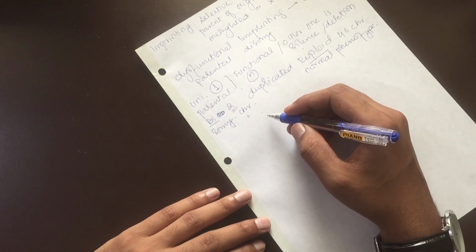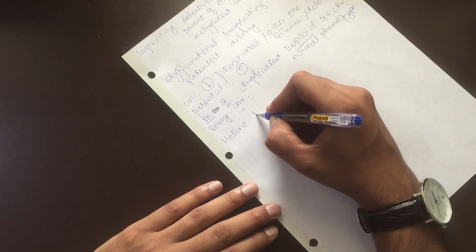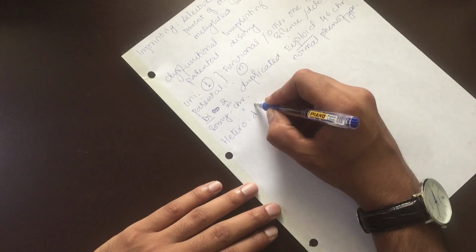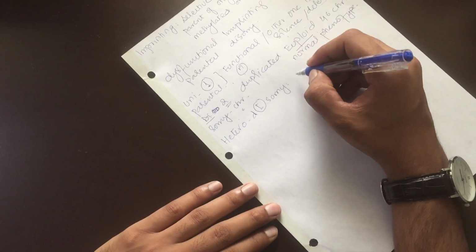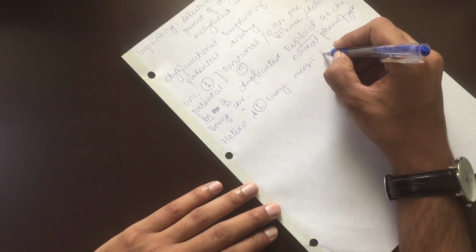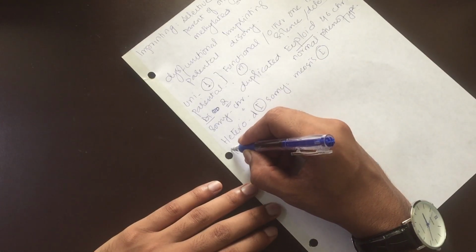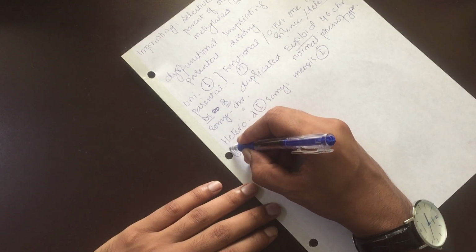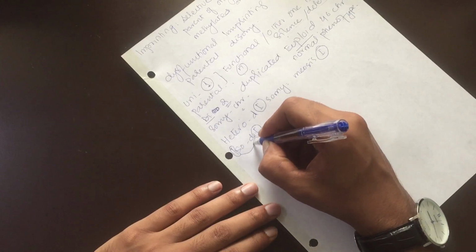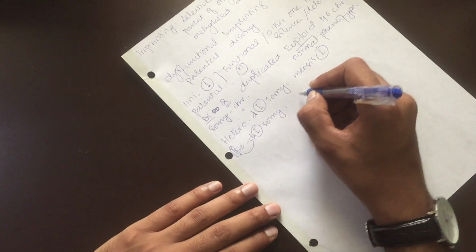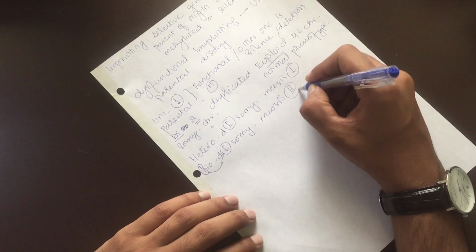And then we have heterodisomy, which occurs in meiosis 1, and isodisomy, which occurs in meiosis 2.